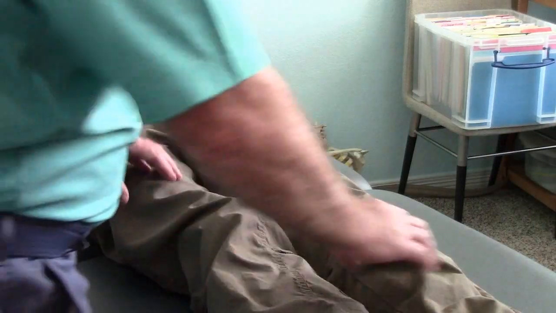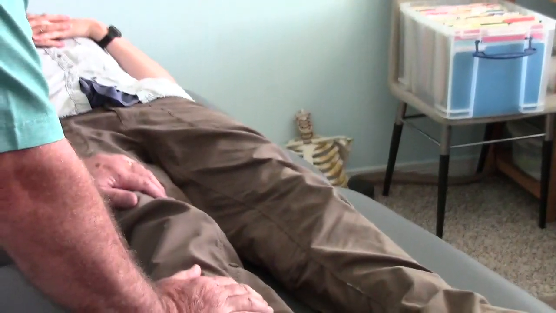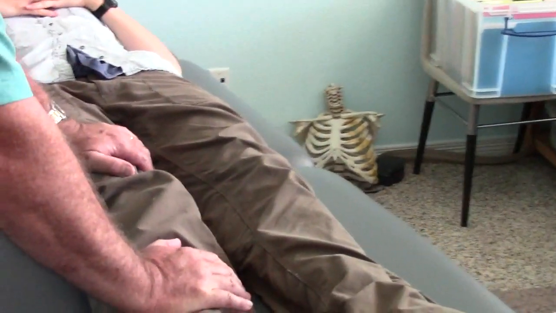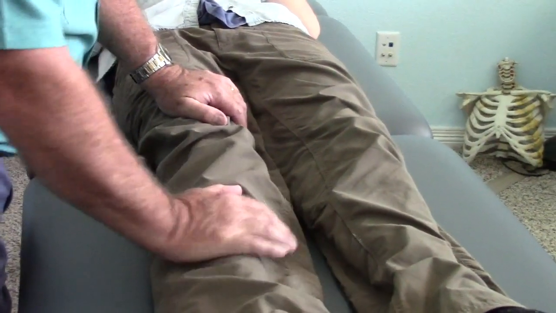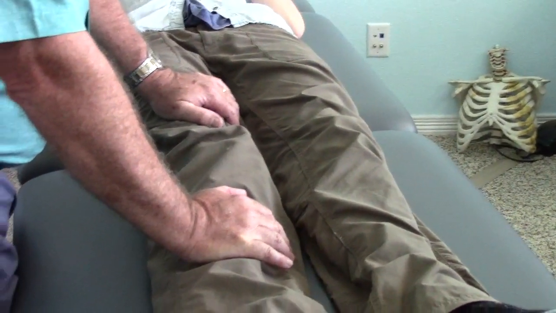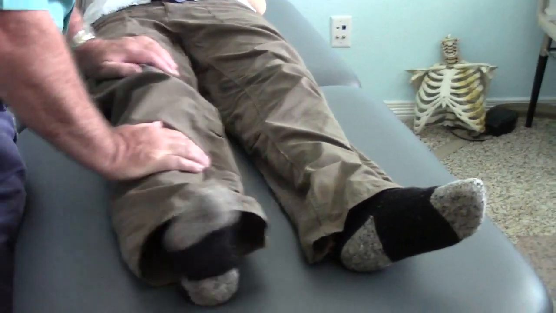So one of my findings in screening her is that there is a little bit of tightness in the rotators of the right hip. Maybe you can see the foot. So I can rotate that hip in about 40, almost 45 degrees. When I spring it at the end range, there's a stiffness there.